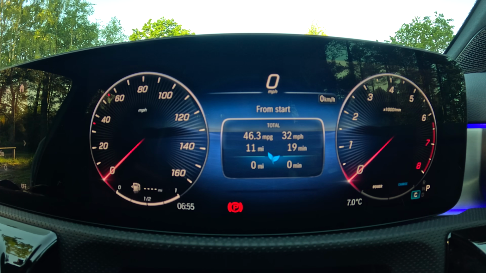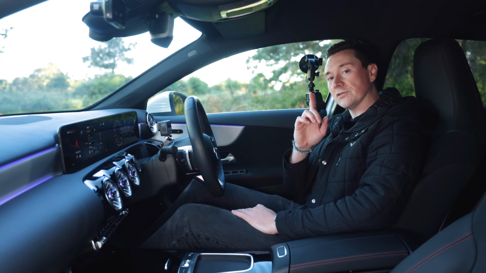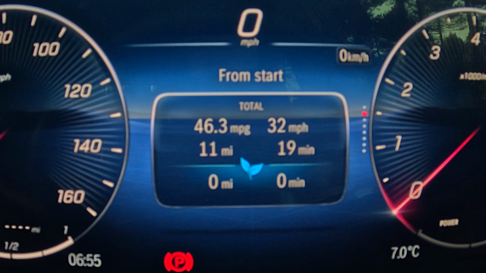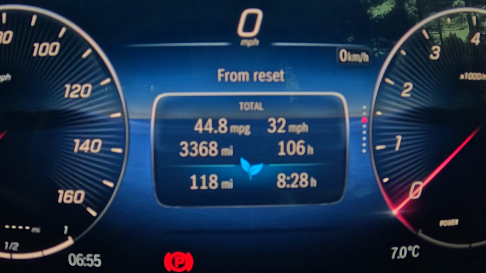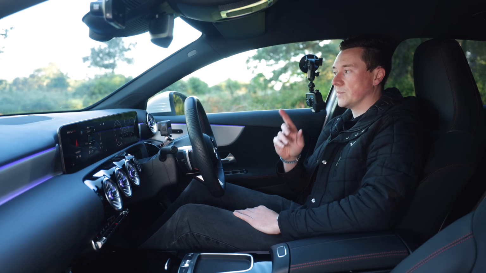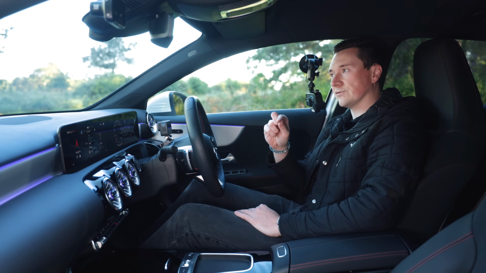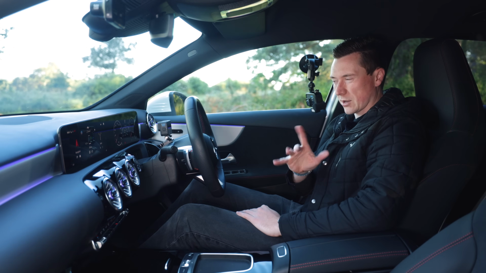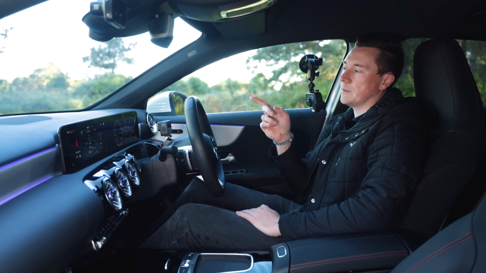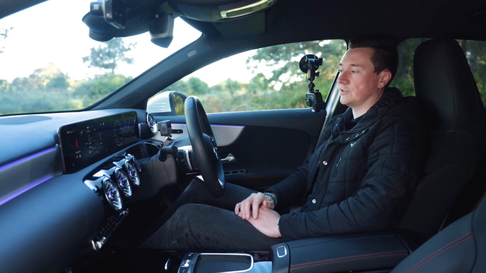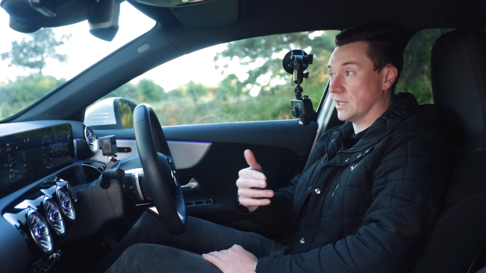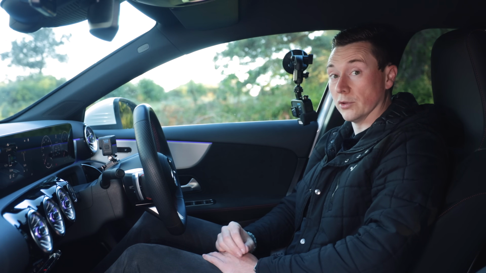Now, if I swipe down, this one is called From Reset. This is exactly the same, but it's from when you last reset it. So notice here, From Start and From Reset. Both are literally the same, all the same stats and everything, but the only difference is that From Start is from the start of your journey on that day with that 4 to 6 hour gap. I can't remember the exact timings. But From Reset is when you last reset it. So if you've never touched that before, that will show you the total miles from when it was last reset, quite often when you bought the car.